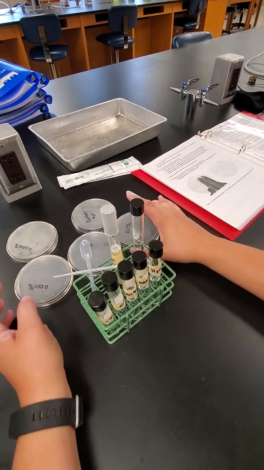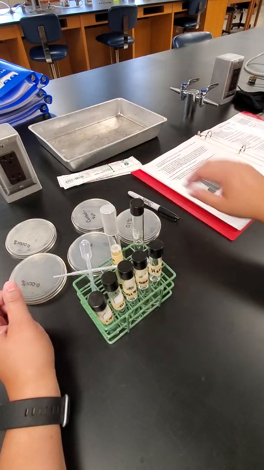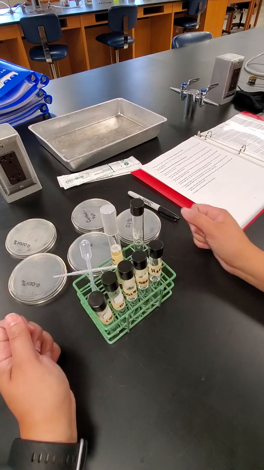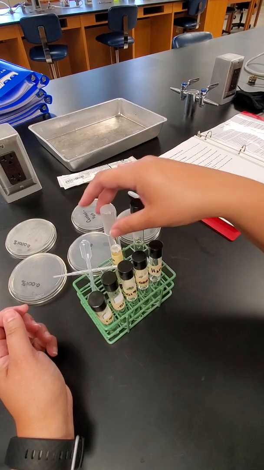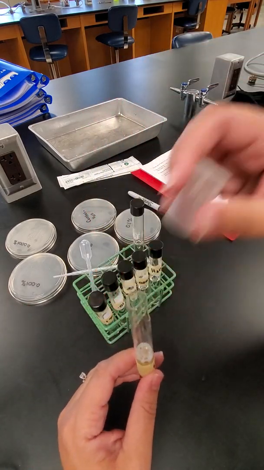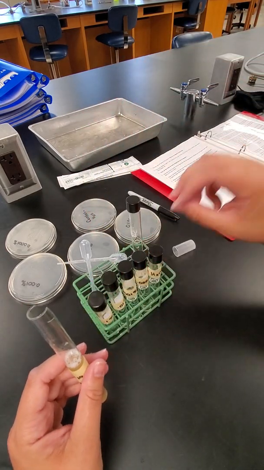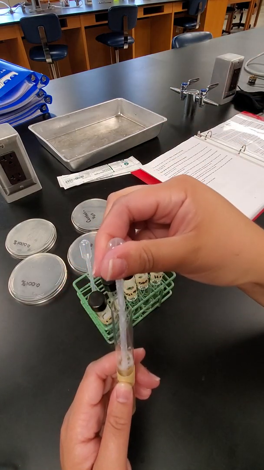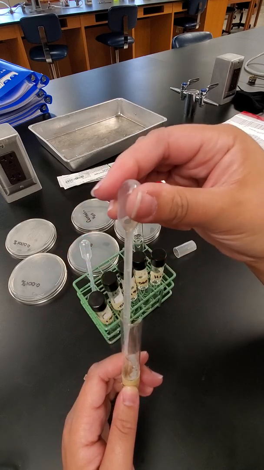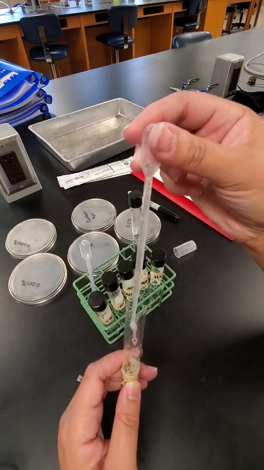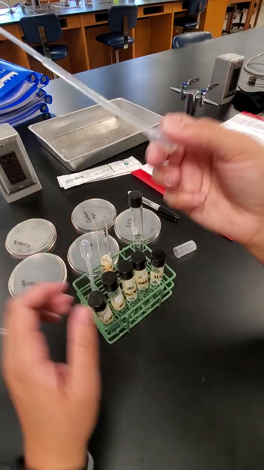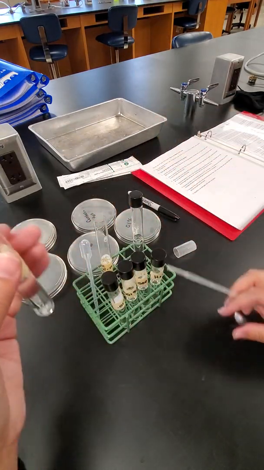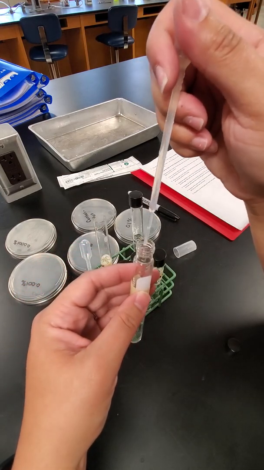So now we're going to add 0.1 milliliters, which is the equivalent of 3 drops, of E. coli into each one of these tubes. I'm going to take a different pipette and mix up that E. coli, making sure I get a good sample. And I'm going to take off of that first tube, and put 3 drops of the E. coli into that tube.